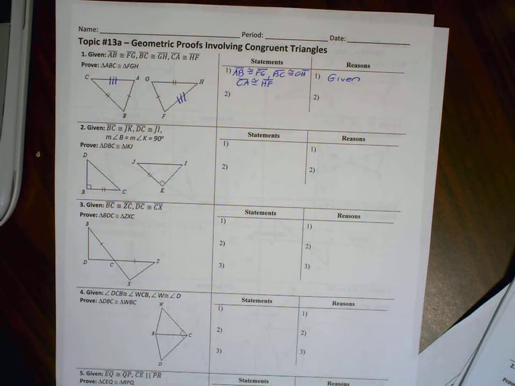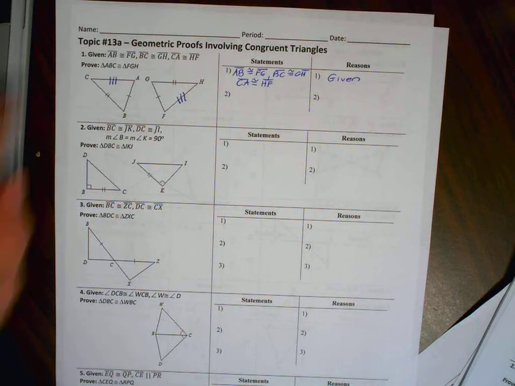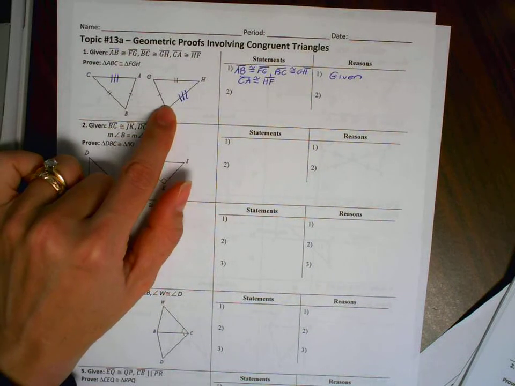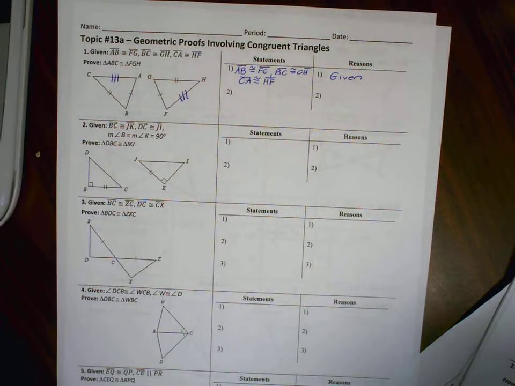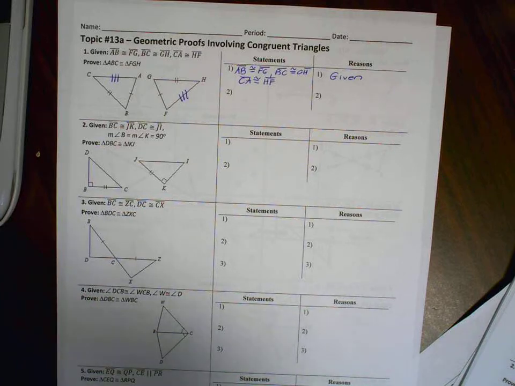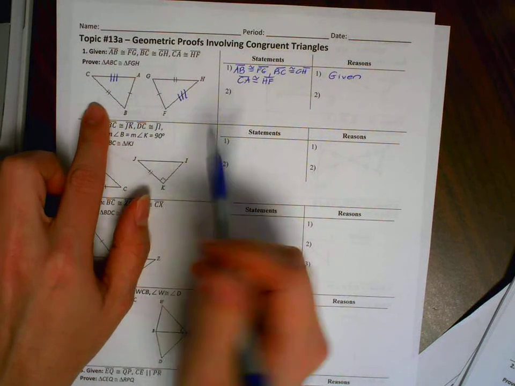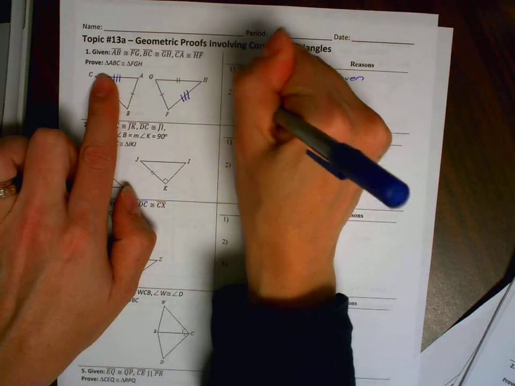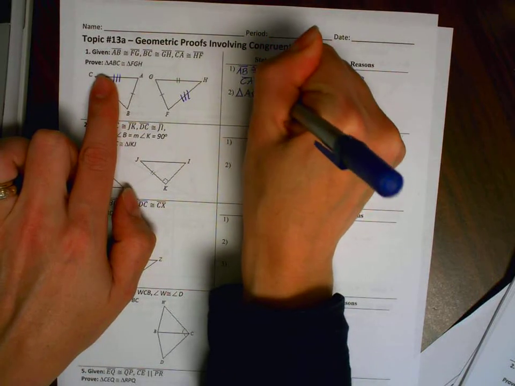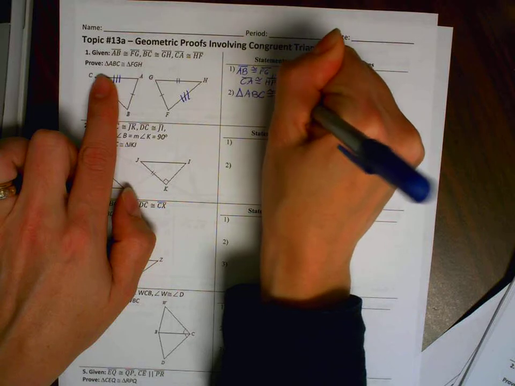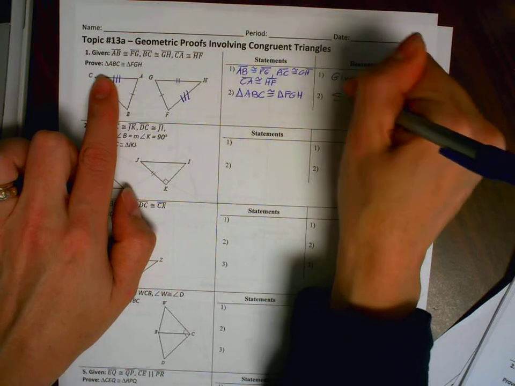Okay, so now we've gotten our information, and I'm trying to prove that this triangle is congruent to this triangle. Right now, we have 5 methods of proving triangles congruent. We can do it by side, side, side; side, angle, side; angle, side, angle; angle, angle, side; or hypotenuse, leg. So I want to look and see, do I have any of those? On this one, yeah, I have side, side, side. So I can say triangle ABC is congruent to triangle FGH, and the reason is side, side, side.